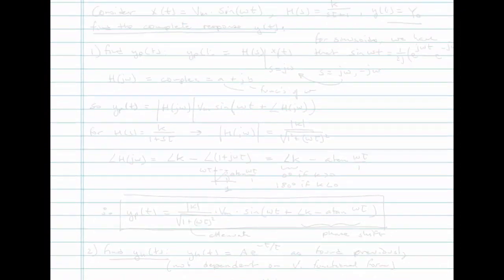Okay, now let's repeat this for the case of sinusoidal excitation. So consider x of t is equal to Vm times sine omega t. And again, we're going to have h of s is equal to k over s tau plus 1, and we'll say that y of 0 is equal to y sub naught, to keep it as a variable rather than a number.